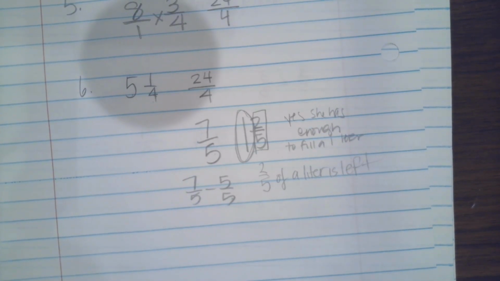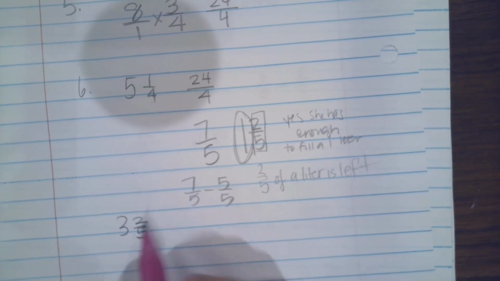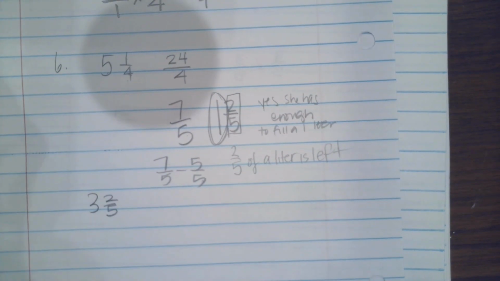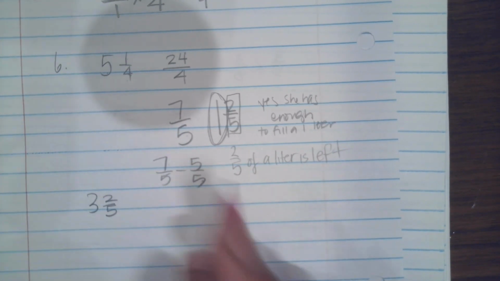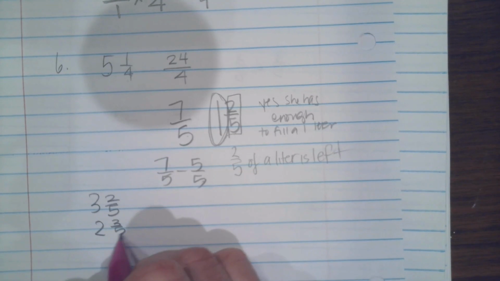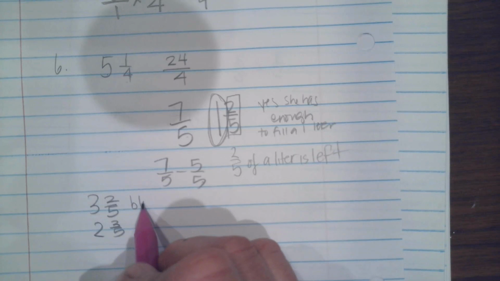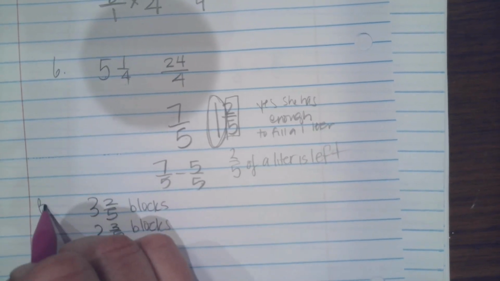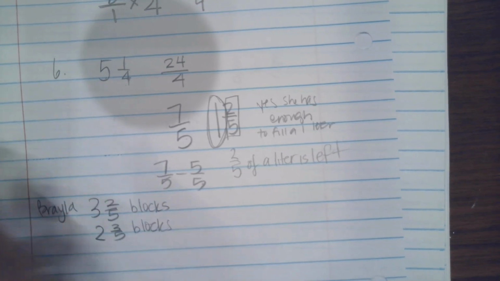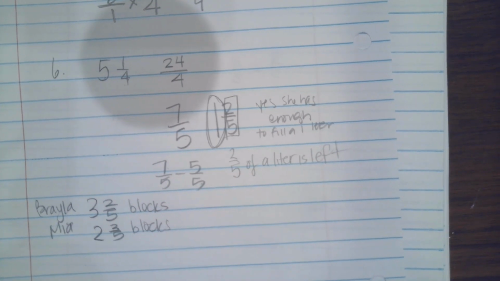Okay, Brayla skateboarded 3 2/5. So we're going to write 3 2/5 blocks to school. Wait, that's number 9. He said I got close. Mia walks 2 3/5. So I'm going to label all of this so that I keep everything straight. This is blocks and this is blocks. The first person is Brayla, and the second person is Mia. Okay, that's the information we have so far.